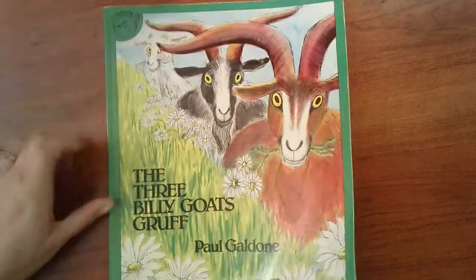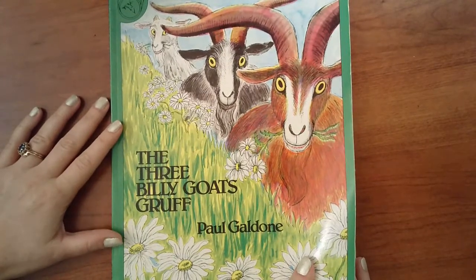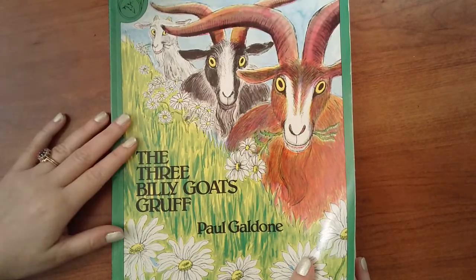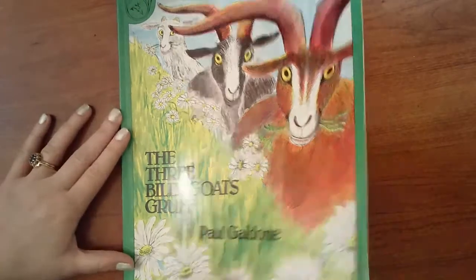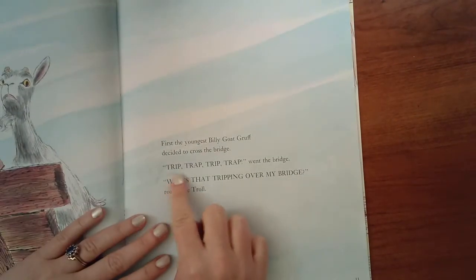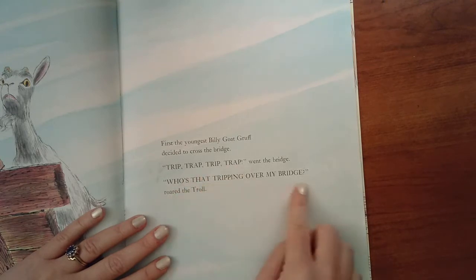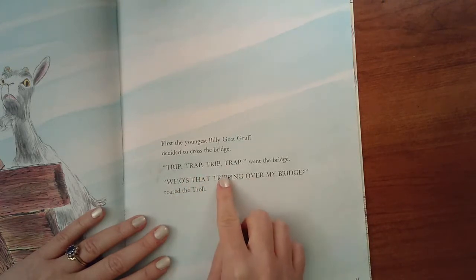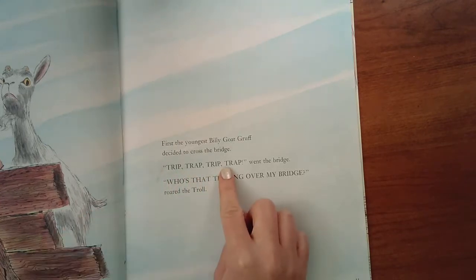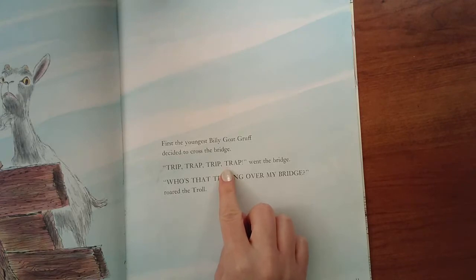And I want to show you an example from the Three Billy Goats Gruff. This has one of the most memorable examples of onomatopoeia that I can even think of. And that is these simple words right here. Trip, trap, right? I've heard those ever since I've ever heard the story of Three Billy Goats Gruff. Everybody says that. Trip, trap, trip, trap. Who's that tripping over my bridge? That's a great way to add detail. These are onomatopoeia. And I think that might be something I want to try in my story. You might want to try it in your story too.